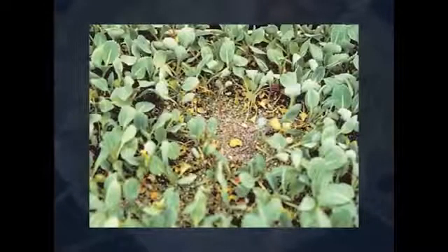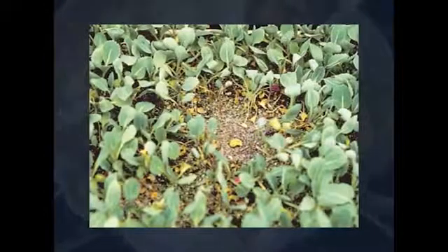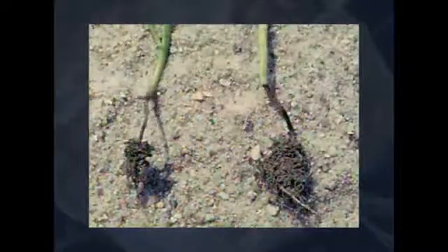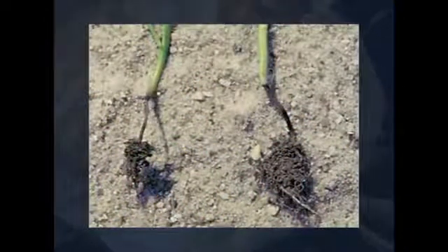Pre-emergence damping off is generally caused by the invasion of the host by the fungus prior to plant emergence from soil. This is due to conditions that inhibit or slow seed germination while allowing pathogens to grow. Post-emergence damping off occurs on young seedlings at or near the soil line. The host tissue appears water-soaked and constricted, eventually leading to seedling collapse.